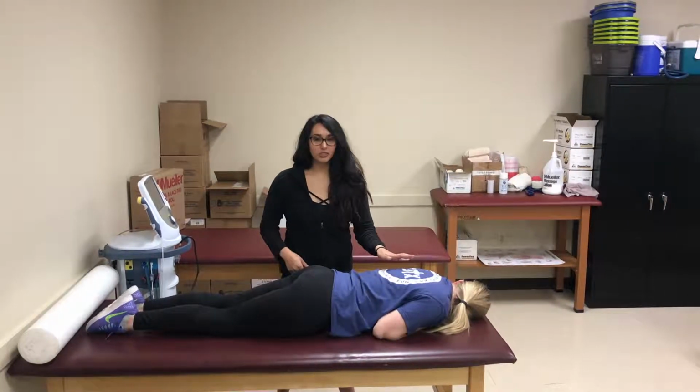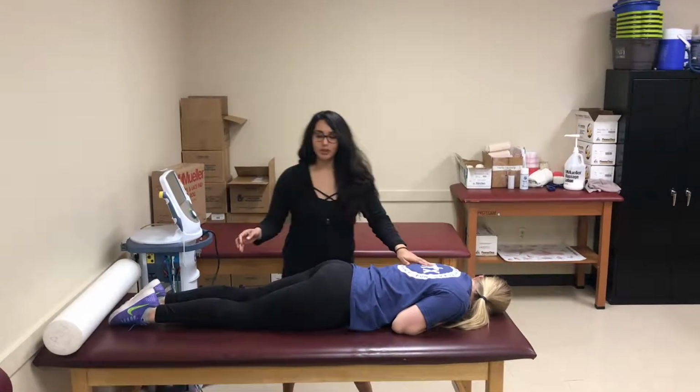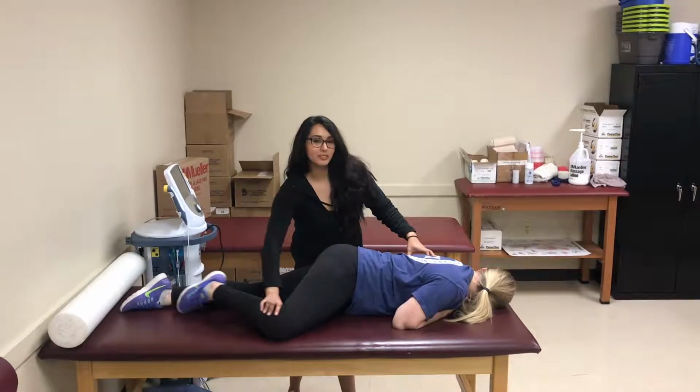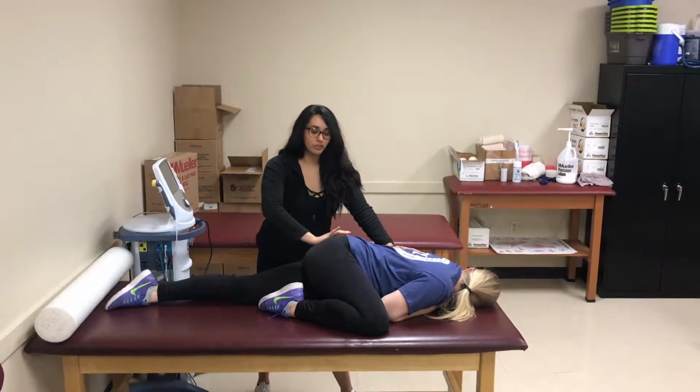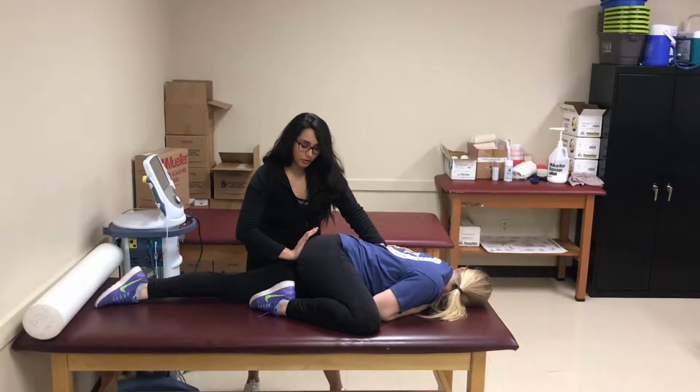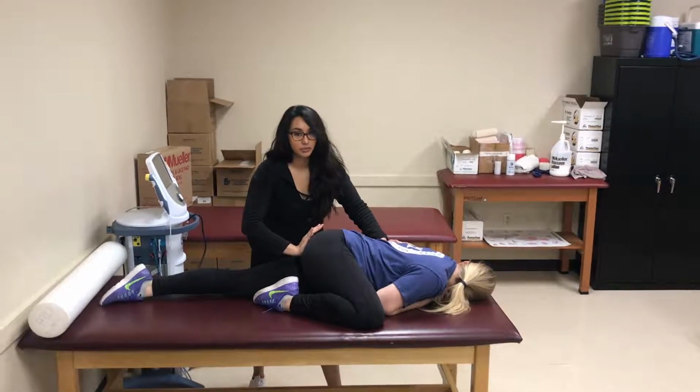In order to palpate the ischial tuberosity, have your patient lying prone. Bend the patient's knee up on the table, and palpating the midline of the buttocks, move inferiorly. You will feel a bony prominence. This is also known as the sit bones.